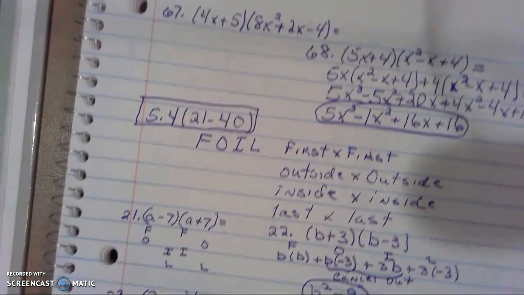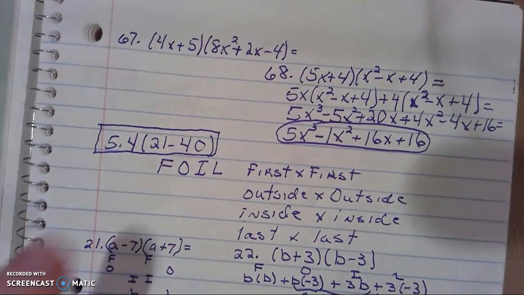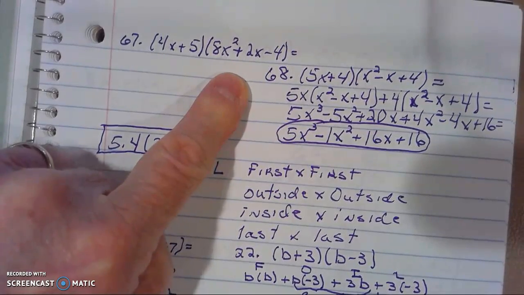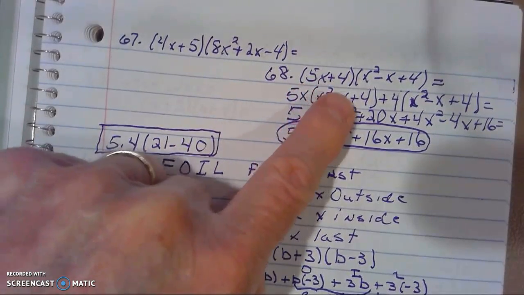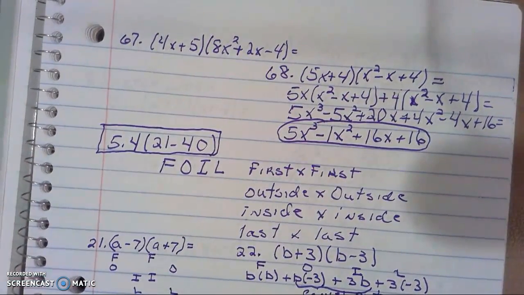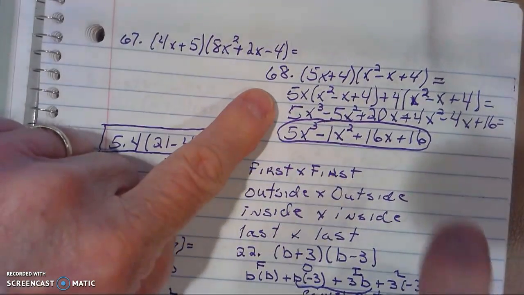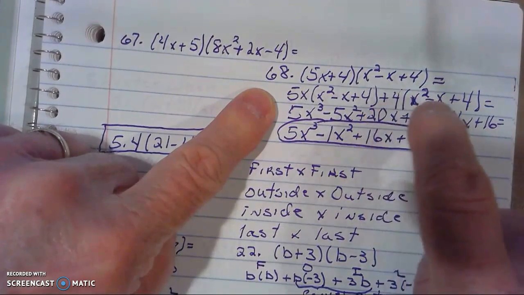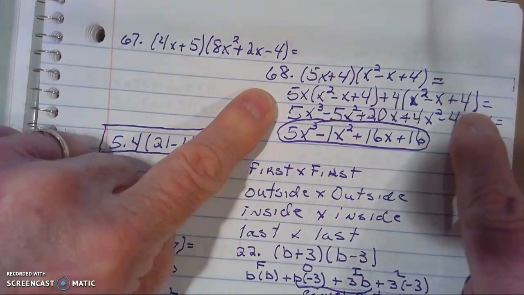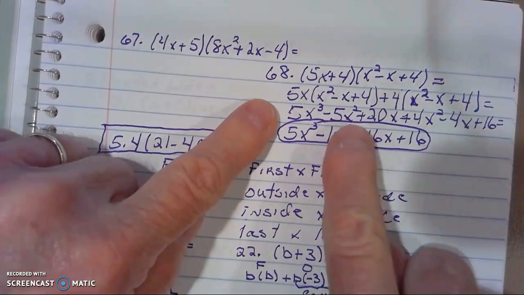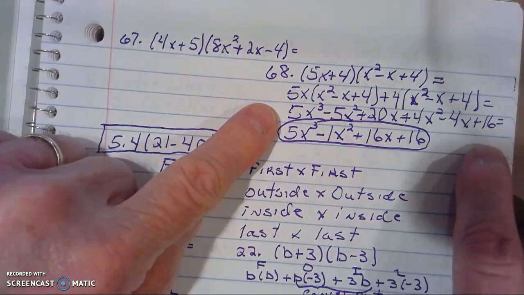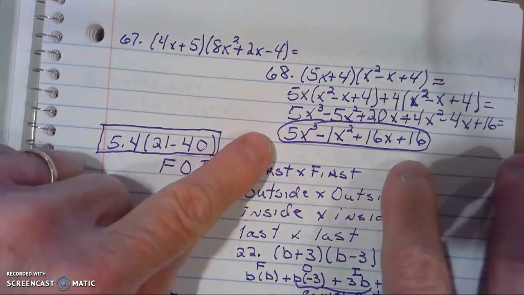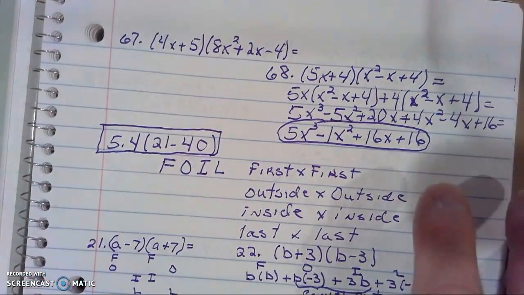Then problem 67 and 68 is two terms times three terms, a binomial times a trinomial. 5x plus 4 times x squared minus x plus 4. First you take 5x times the whole trinomial. Then you take 4, this 4 here, times the whole trinomial. Remember, x times x, you add your exponents, and that's what you'll get there. Notice that. And then when we add like terms, we do not change the variable.